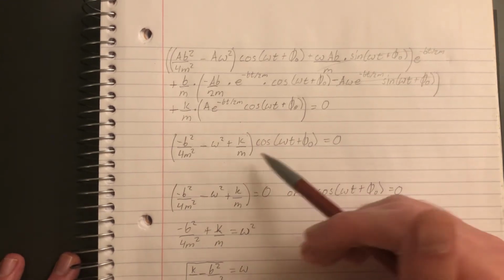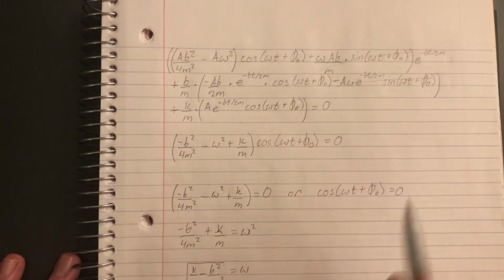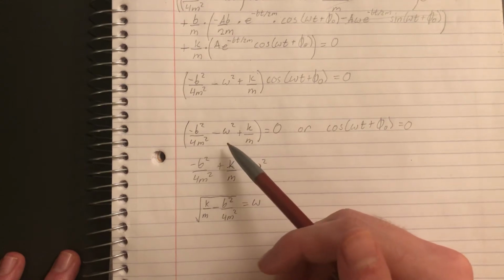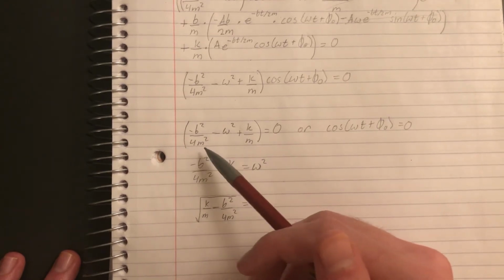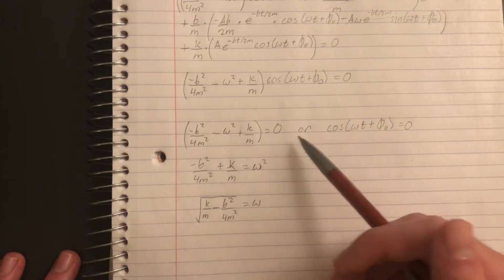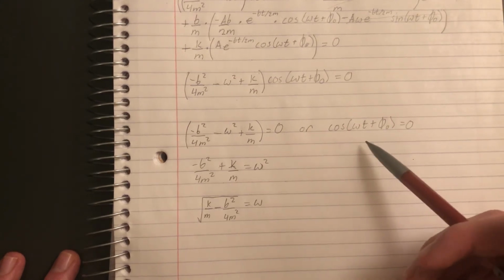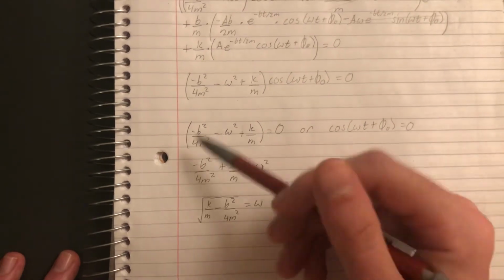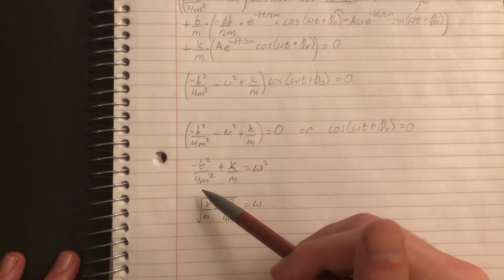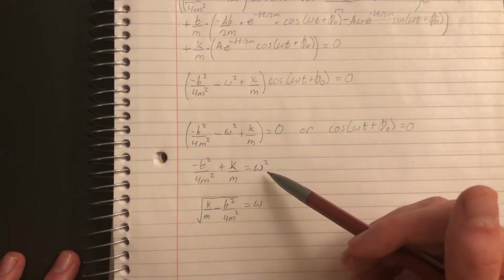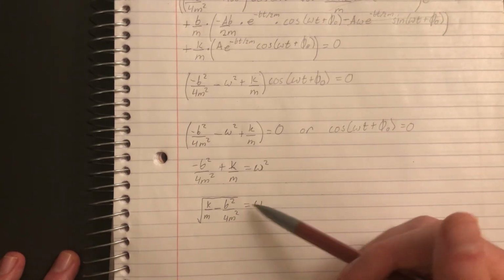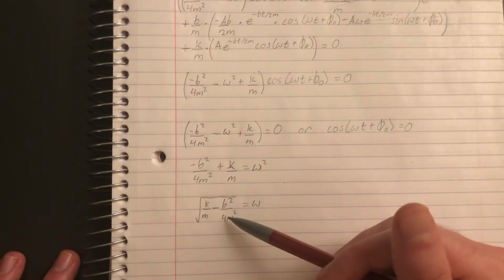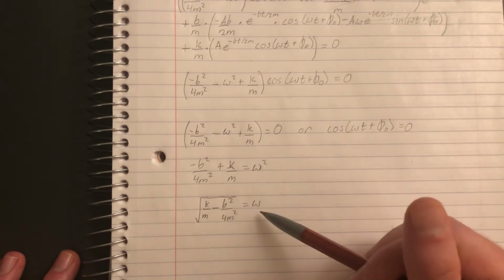Since these are multiplied together, one of them or both of them has to equal 0. So we have negative b squared over 4m squared minus omega squared plus k over m is equal to 0, or cosine of omega t plus phi initial is equal to 0. Let's solve this out first, and we see negative b squared over 4m squared plus k over m is equal to omega squared, right? Then we take the square root of both sides, and we find that the square root of k over m minus b squared over 4m squared is equal to omega.